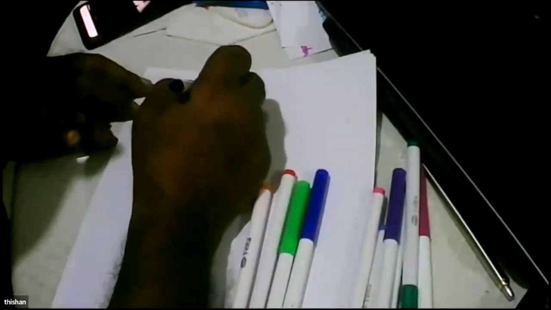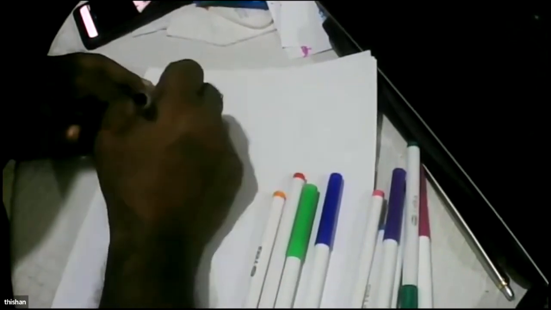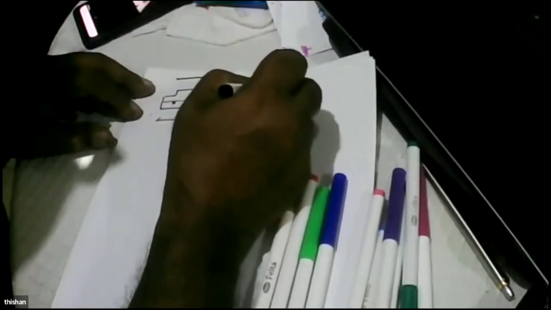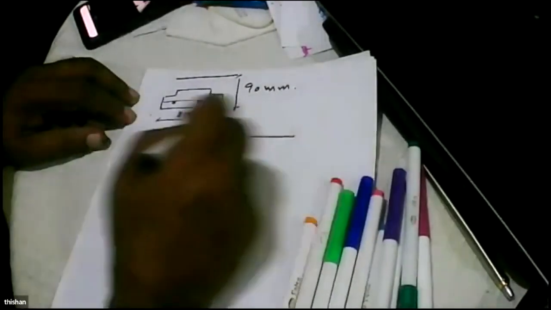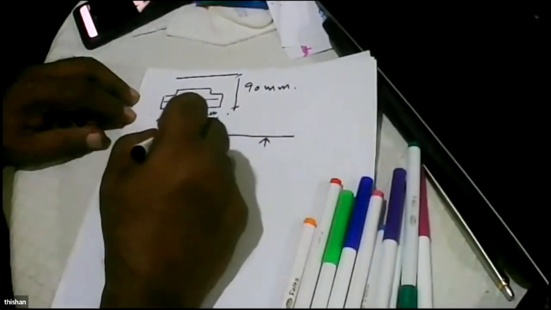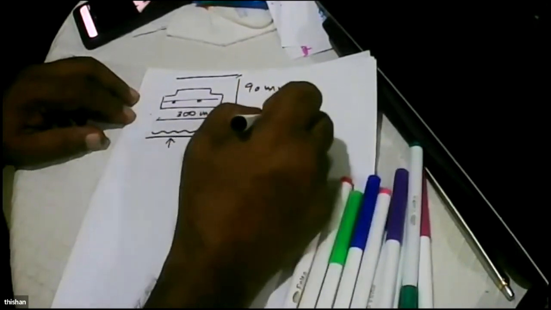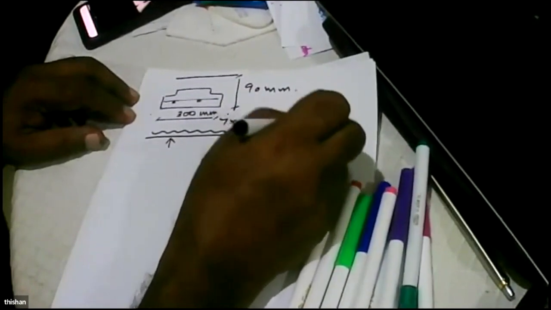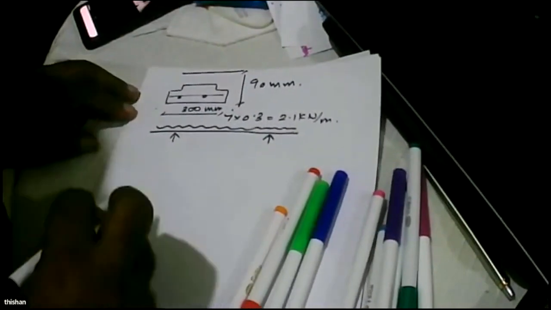So I'll consider a slab of 300 millimeter width, finished 90 millimeter. So we have a continuous beam subjected to a UDL of 7 into 0.3, 2.1. Is that clear? Yes, sir. That is clear.